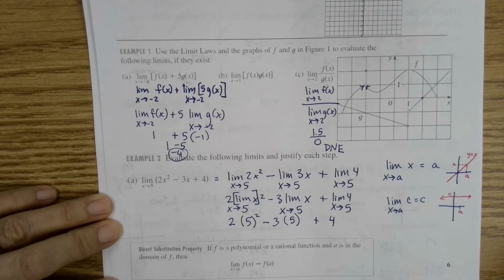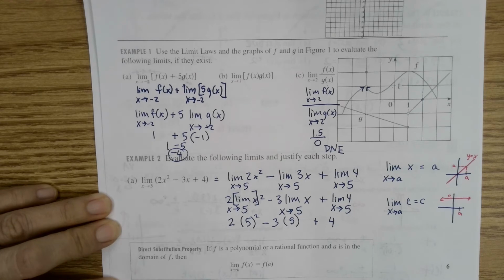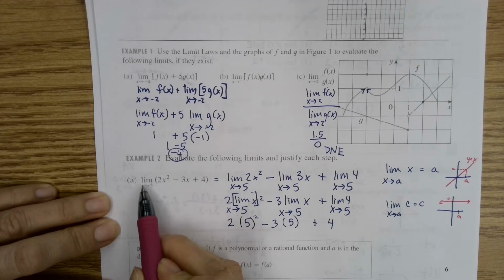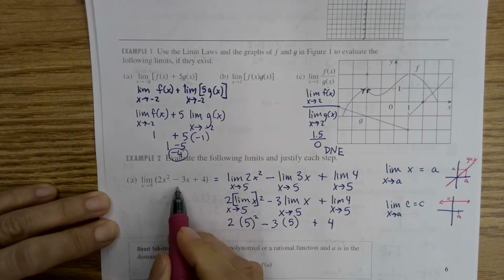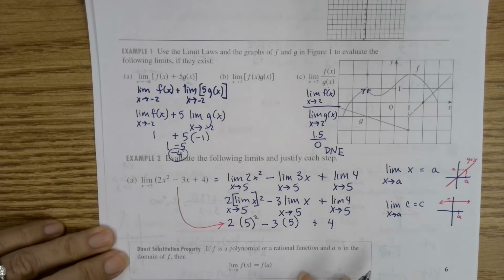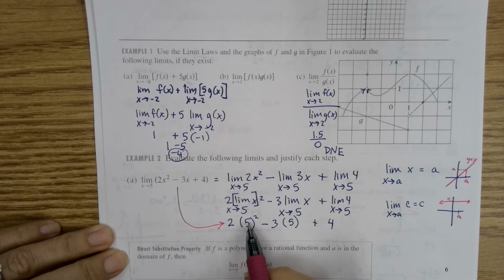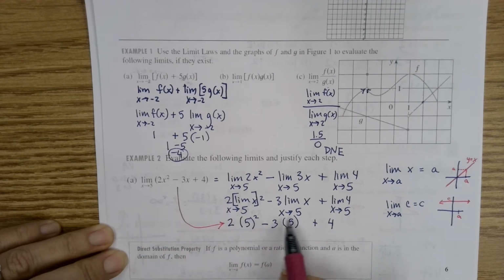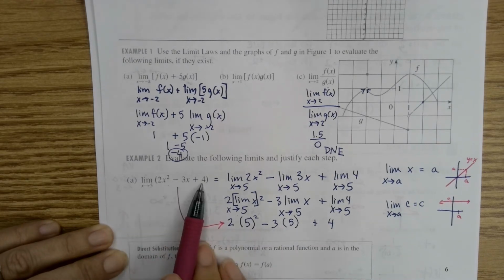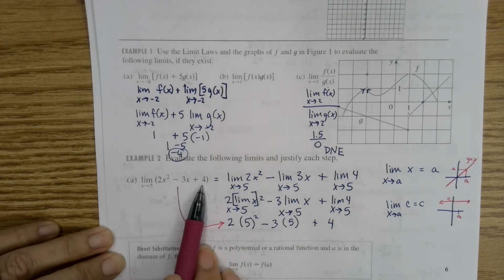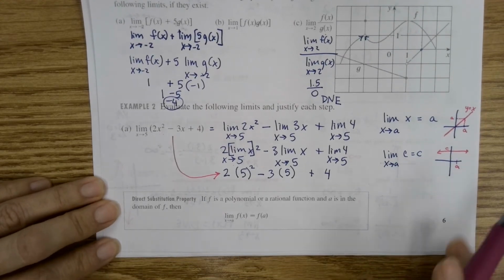So we're ready to take this to the last step where I evaluate this, but I want to take a moment and let's notice a very important relationship here. My original function that I started with, 2x squared minus 3x plus 4, can you compare that to what we now have after breaking up our limits and evaluating our limits? It looks exactly like this line, except every single x has been replaced with a 5. In other words, it implies that if you are evaluating a limit, you can just substitute in this value of 5. And that is what we call our direct substitution property.